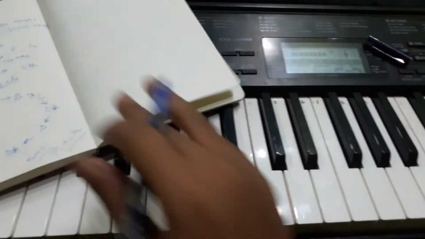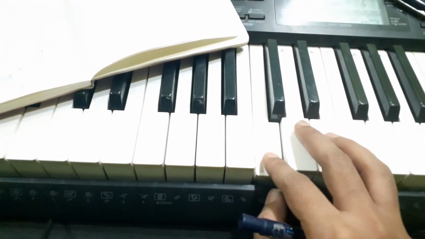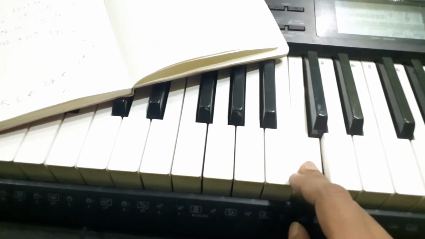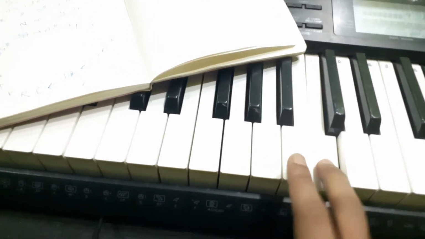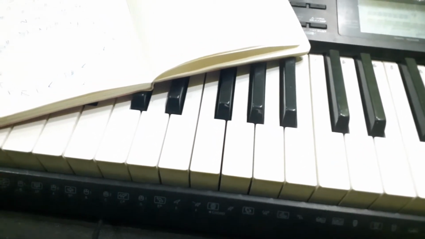Okay, midway. This is the middle C. The keys before the middle C are known as the bass notes, or the bass keys. Now what is bass? Bass is just another term for low pitched sound.